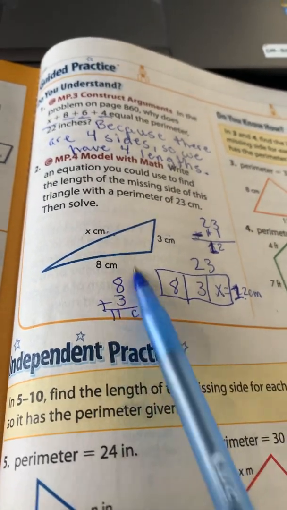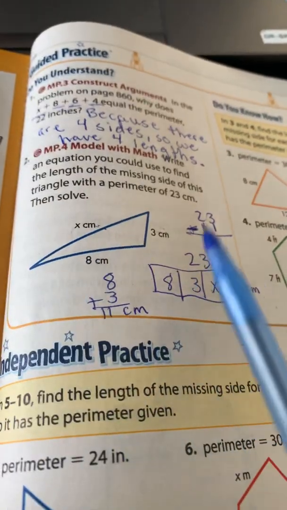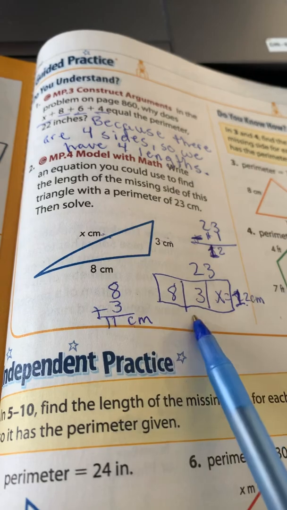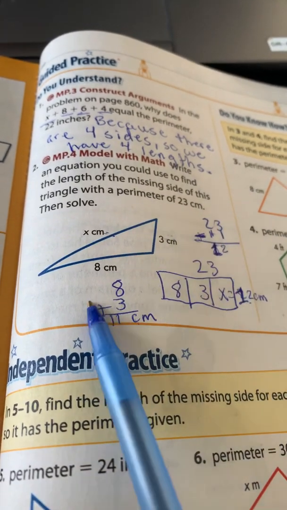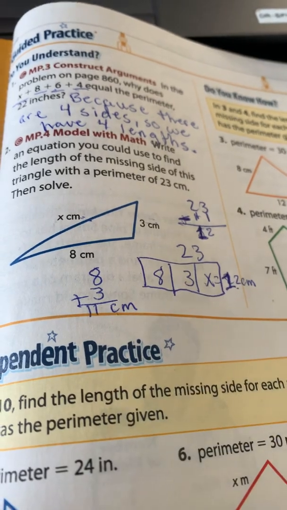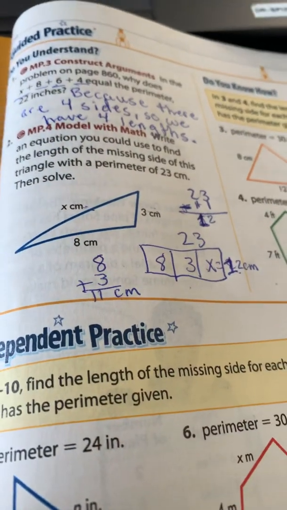So just because it's a triangle doesn't change what we do. It's always going to add all 3 sides to get our perimeter. But they give us the perimeter here, so we just got to add our 2 sides we know, subtract from the total, and we get 12 centimeters. 12 plus 3 plus 8, if you added all these up, would equal 23 centimeters.